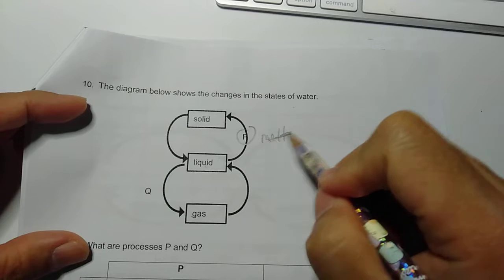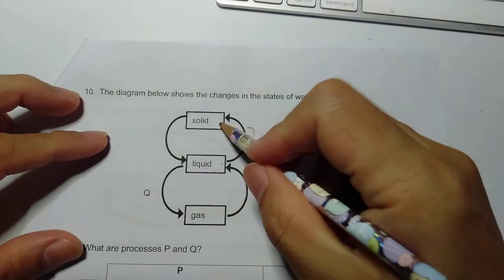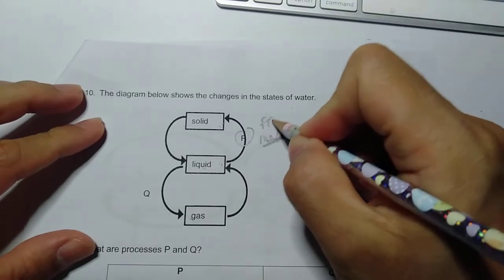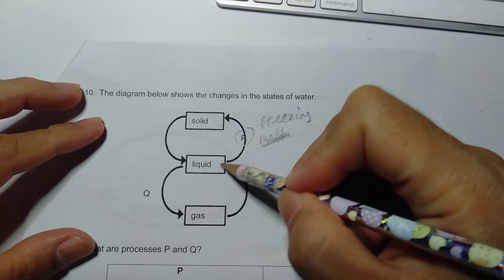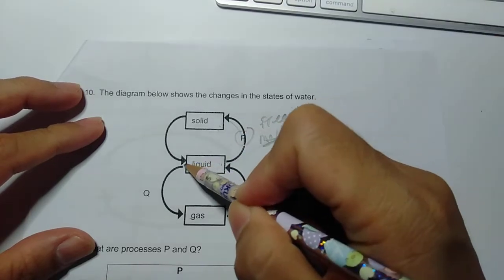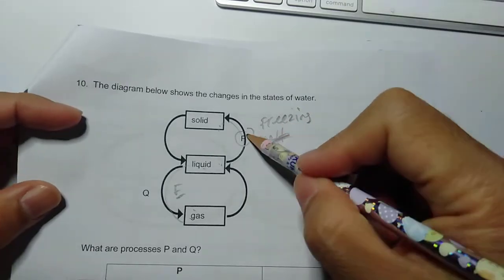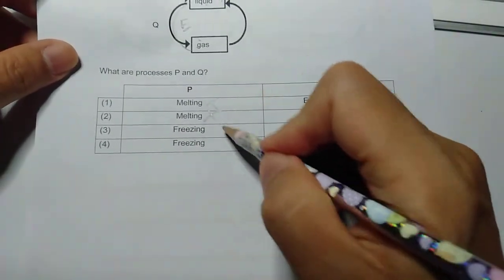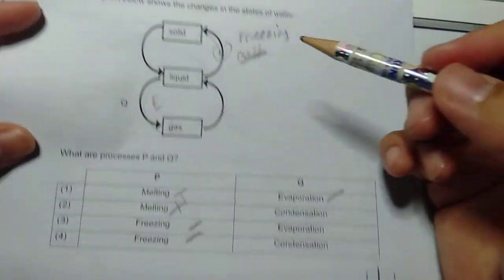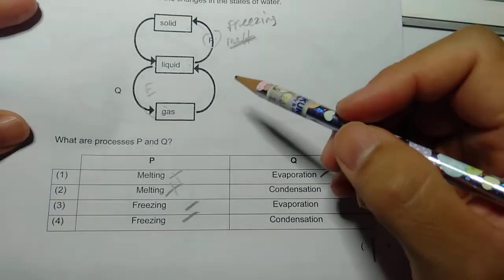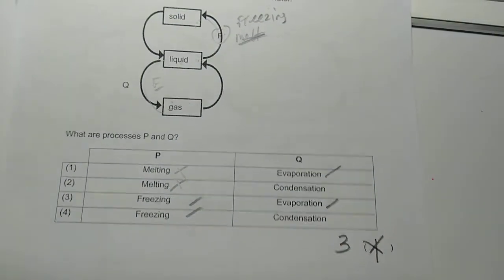Sorry, I made a mistake. Liquid to solid means it's losing heat, so it is called freezing. Okay, liquid freezes into a solid. Here liquid evaporates into a gas. So P should be freezing. Okay, even teachers make mistakes, right? So we got to always double check and reread the question when we check. Then this part is evaporation. So answer is 3.